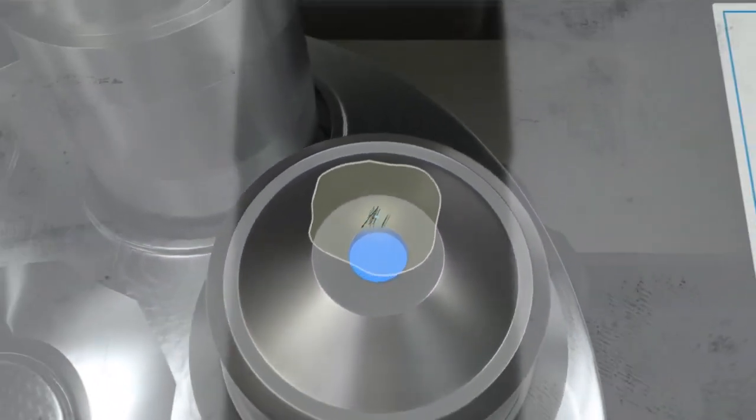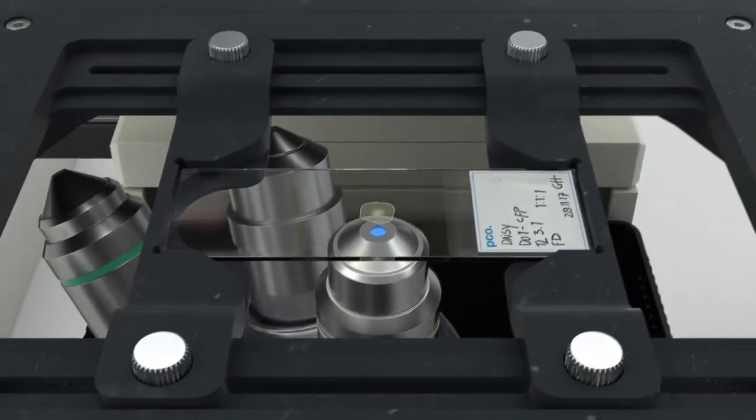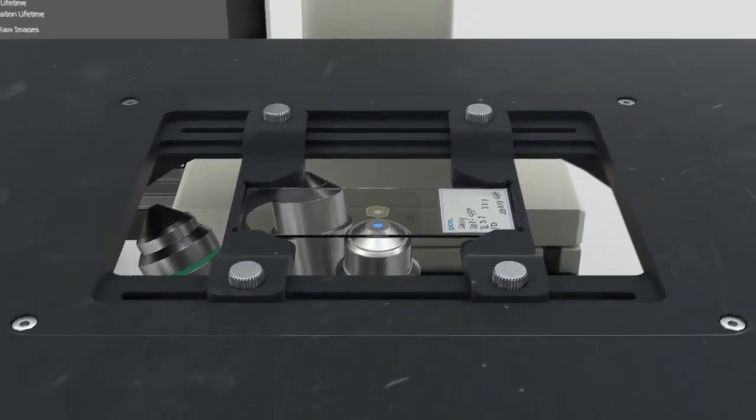Fluorescence Lifetime Imaging, or FLIM, in the time and frequency domain. The differences in fluorescence lifetimes in luminophores can be used as an imaging technique called FLIM. This can be achieved both in the time and the frequency domain.